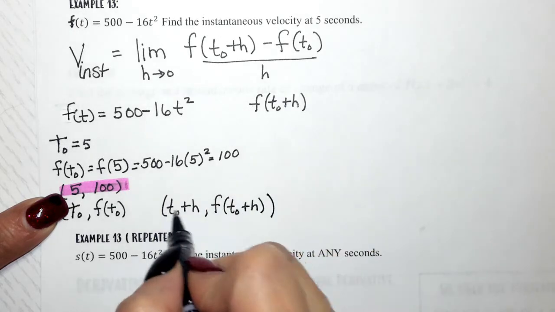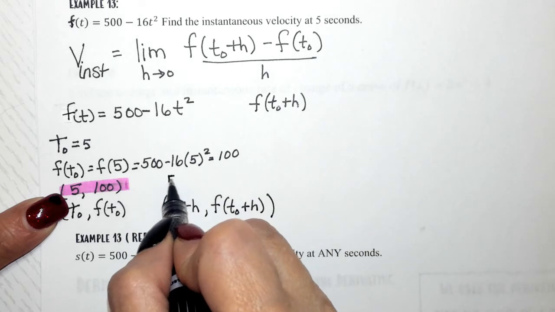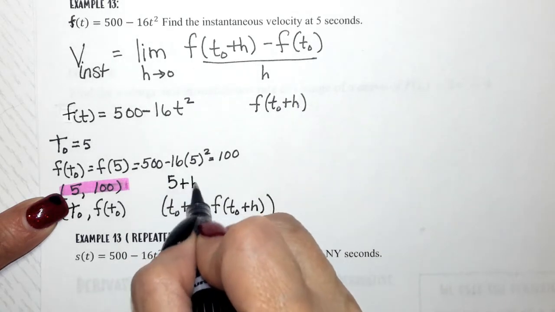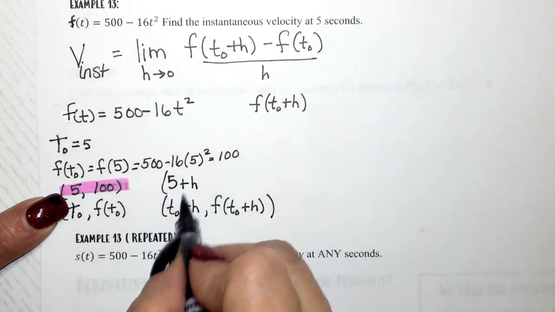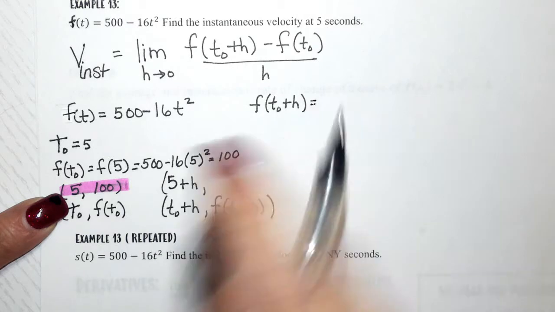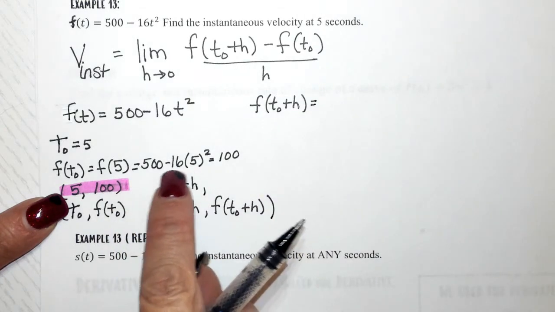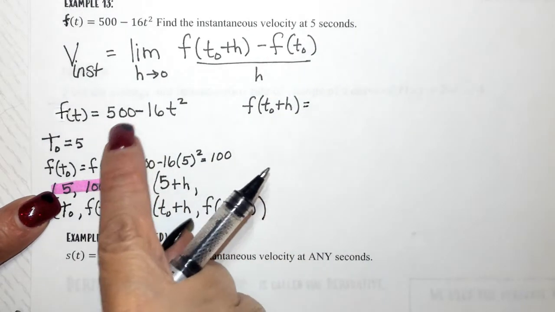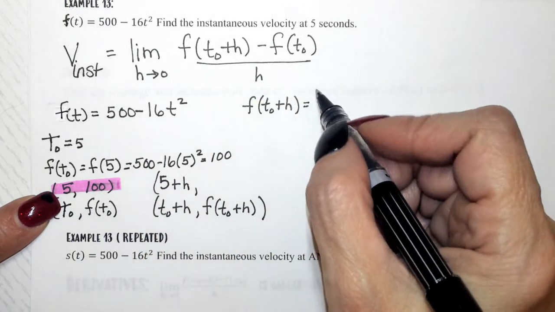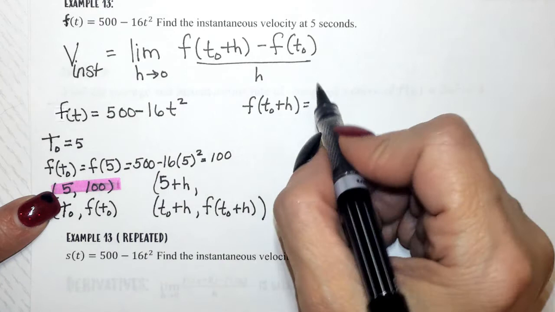That's the other one I have to have. t naught plus h, are y'all good if I just say that's 5 plus h? Because that's t naught plus h. And then I need f of t naught plus h, so I need to go into this function. Oh, yuck. That's going to be a hot mess. So here we go.